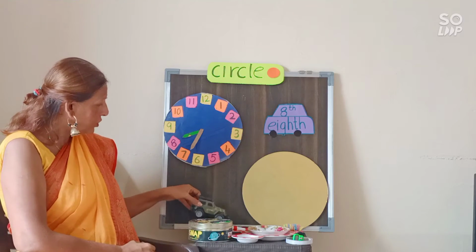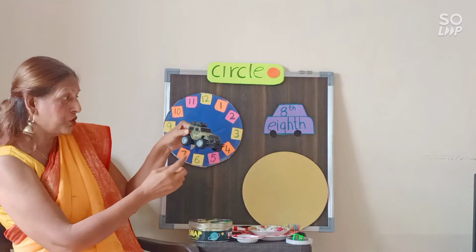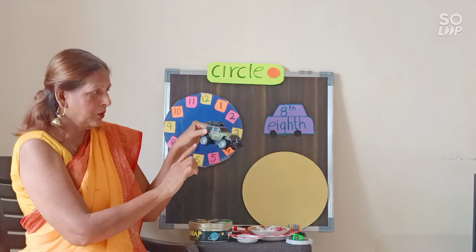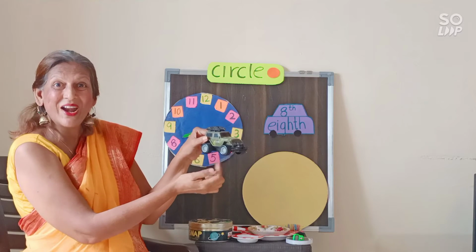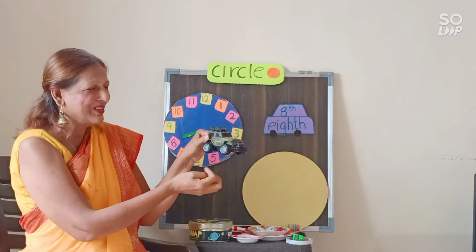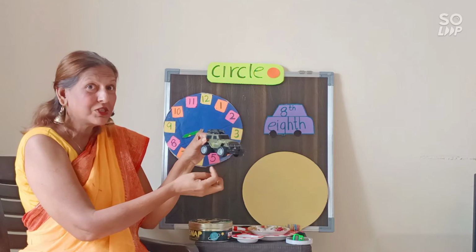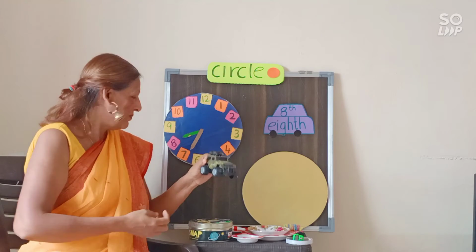Okay, I just saw I have a jeep. The military jeep is coming. Pay attention. Oh, and it rolls. Look at these wheels. Round and round they go down the hill, over the mountain, over the fields. Round and round the wheels.